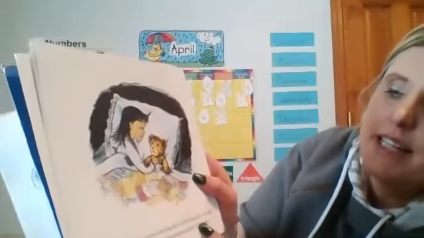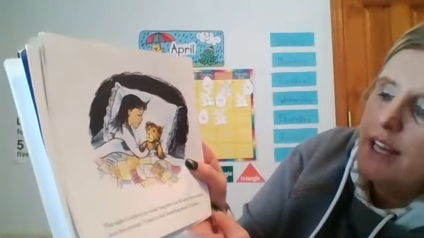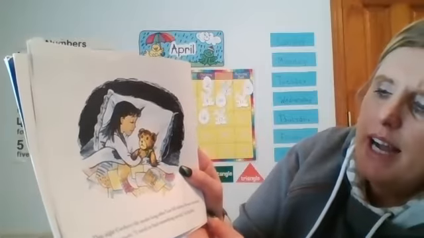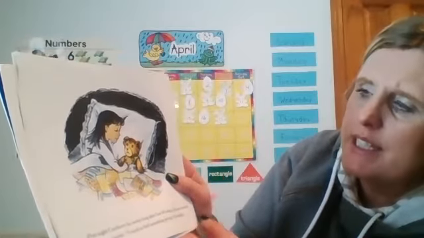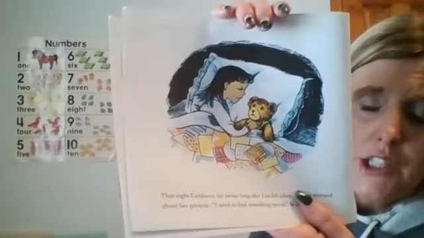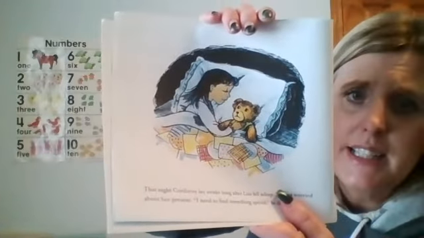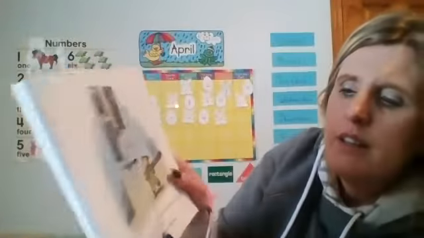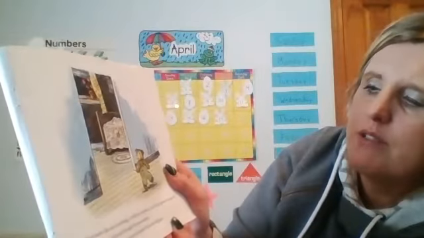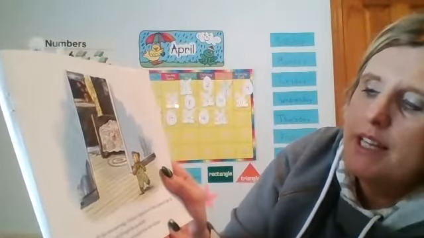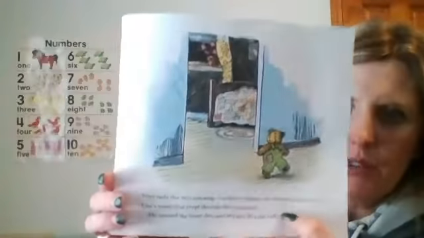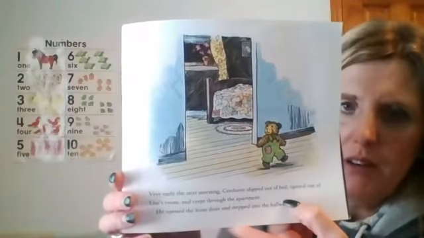That night, Corduroy lay awake long after Lisa fell asleep. He was worried about her present. I need to find something special, he decided. Look at that worried face. He is wondering what he should get her, and he says, I don't have anything yet. Very early the next morning, Corduroy slipped out of bed, tiptoed out of Lisa's room, and crept through the apartment. He opened the front door and stepped into the hallway. Oh, that's a little dangerous going out all by himself.